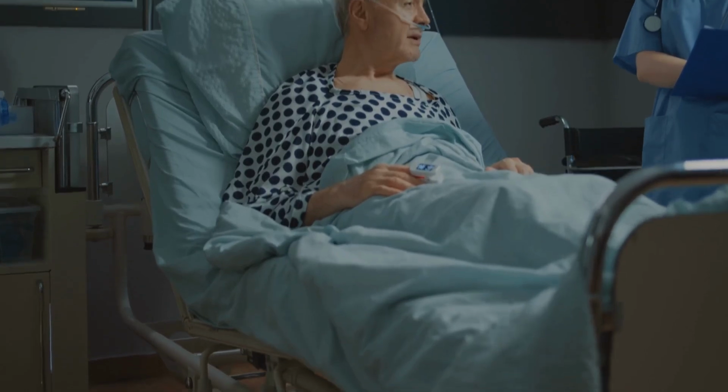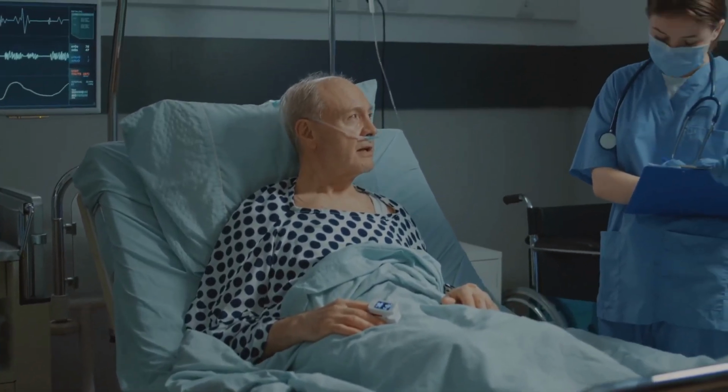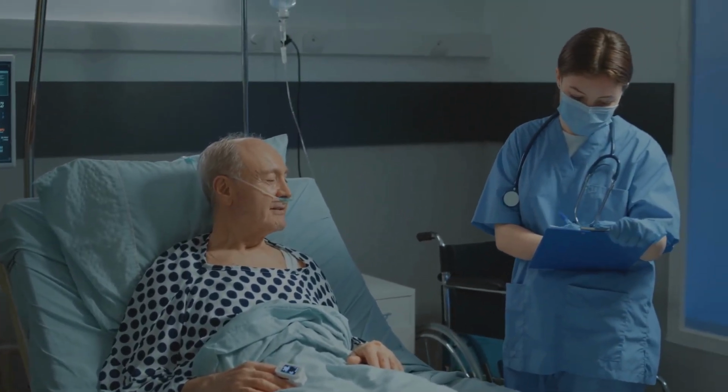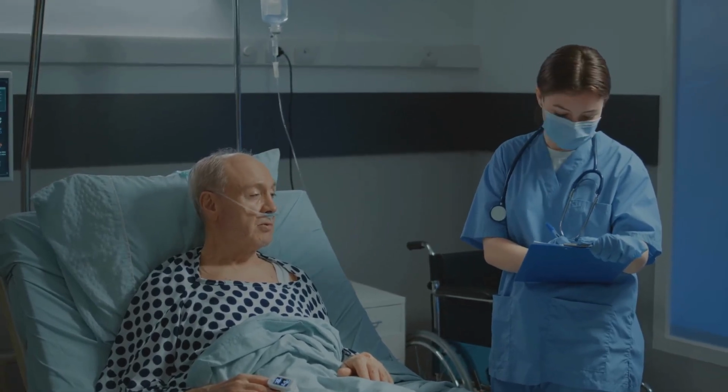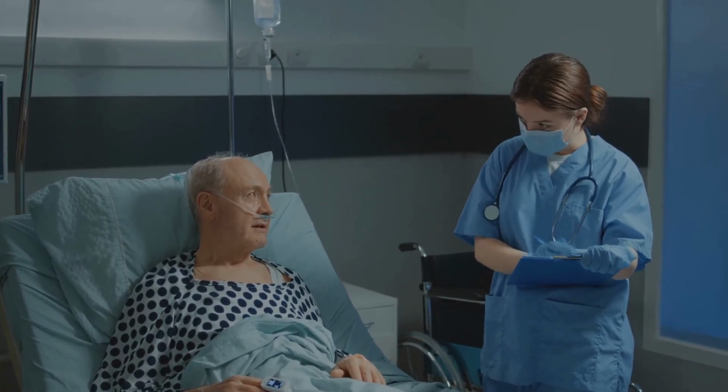The visual nature of the map allows you to see potential complications and plan preventative actions, thereby enhancing patient safety and promoting better health outcomes through proactive care strategies.